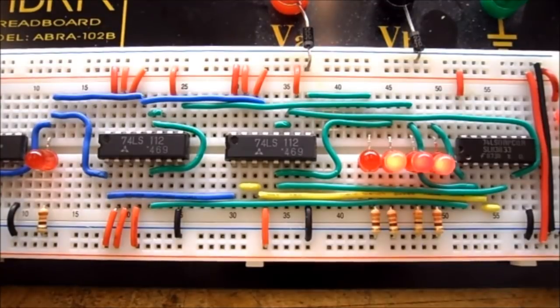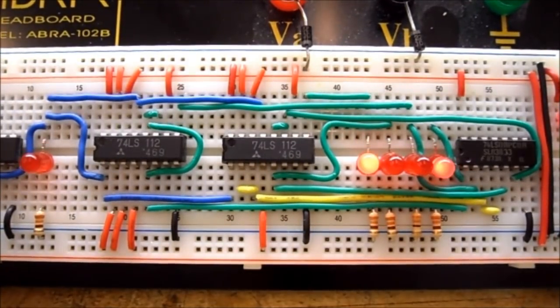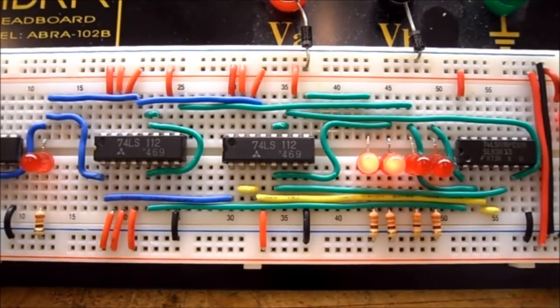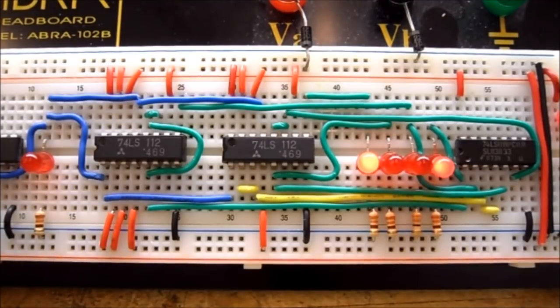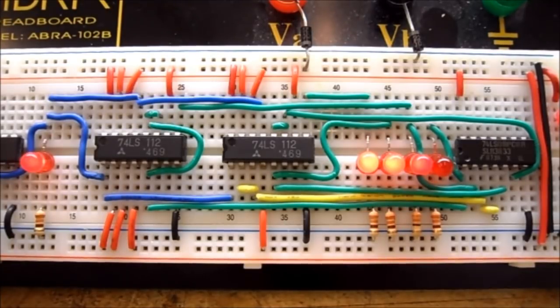Powering up the circuit, you never know where it's going to start. So you usually wait for it to get to 0. So that's 0, 1, 2, 3, 4, 5, 6, 7, 8, 9, 10, 11, 12, 13, 14, 15, and back to 0.